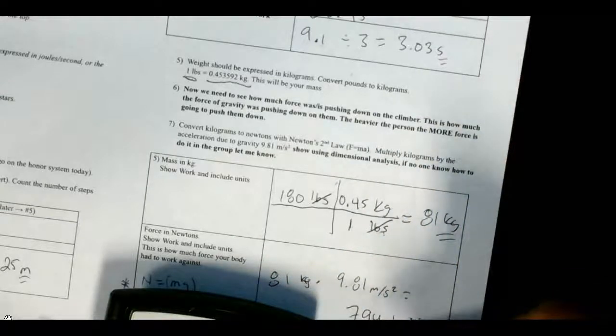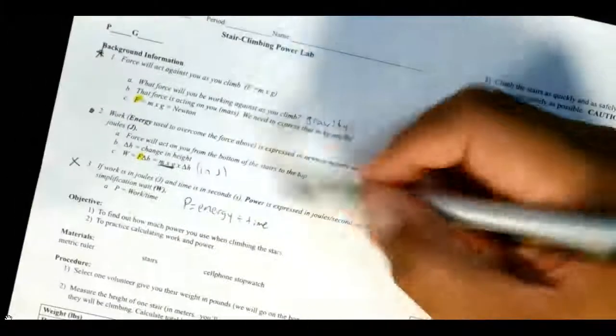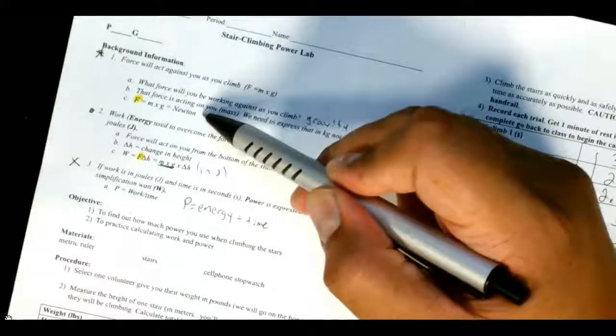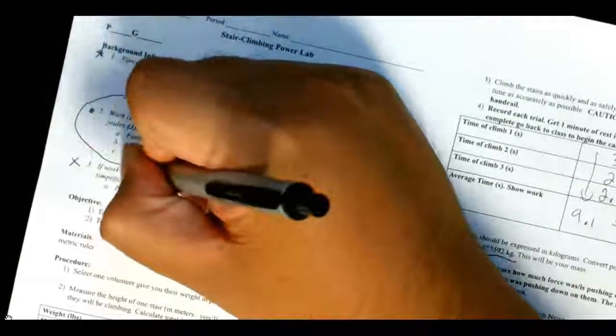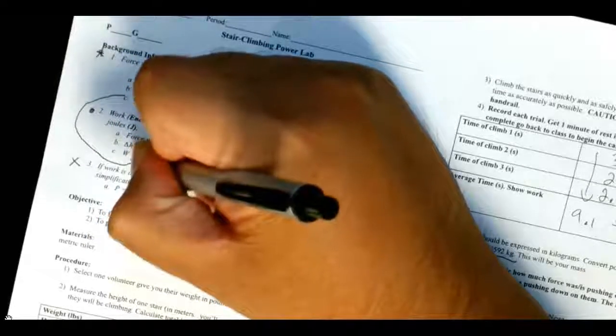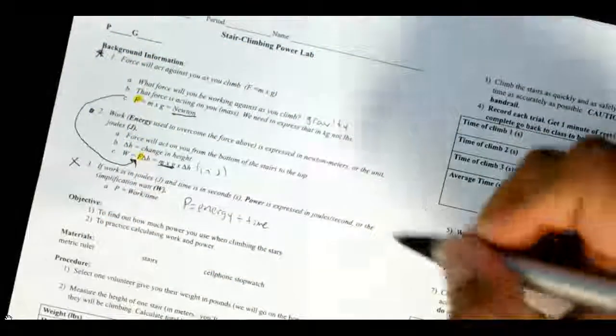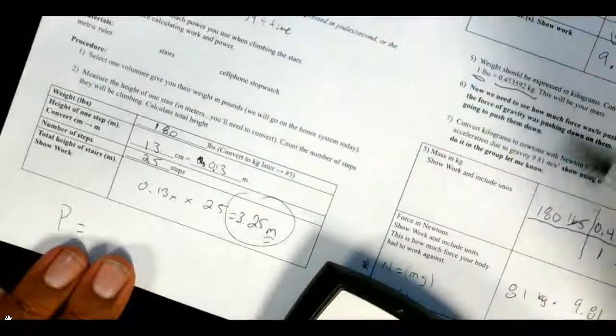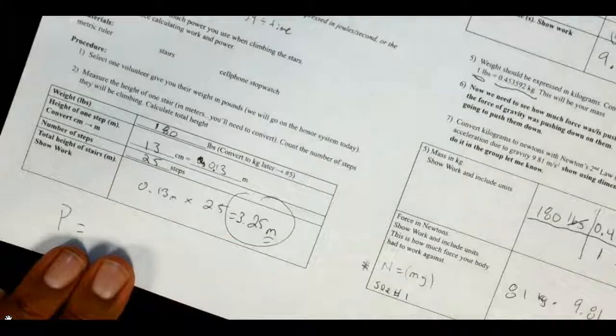Newtons. So this goes back to way over here, where now I have my newton. Now I can plug this into here with change of height, which is right here, this is how much my height changed, to figure out how much energy I expended. So that's over here on the other side.